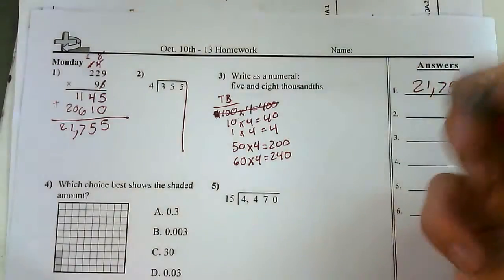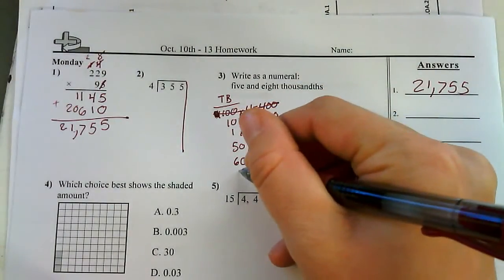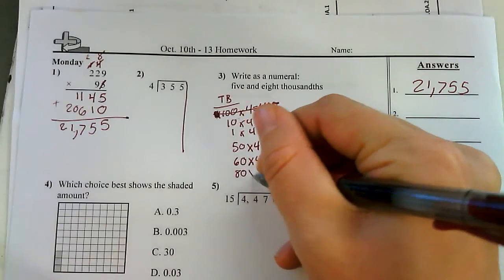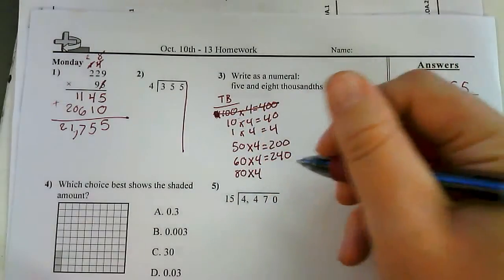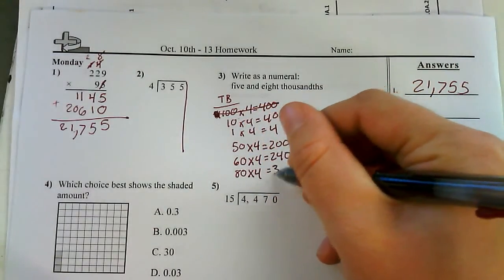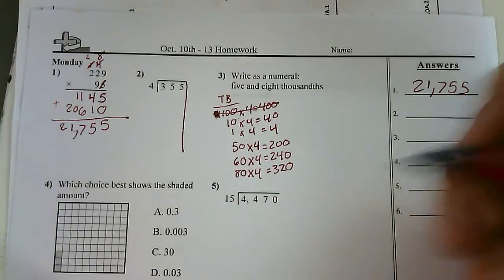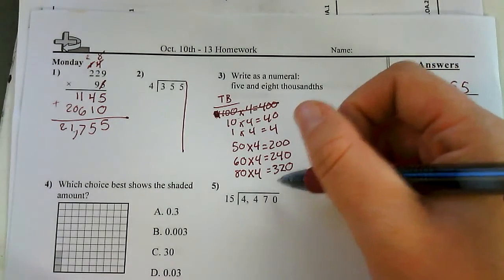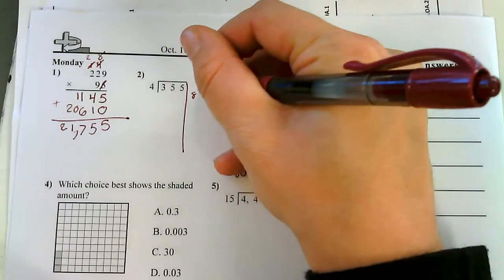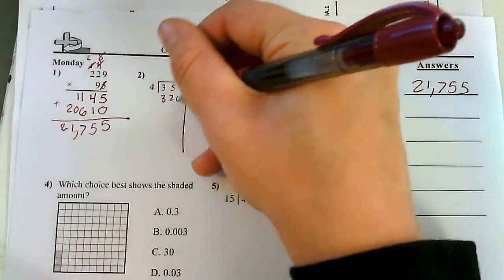Let's keep going. I'm going to skip 700. Let's go to 800. Let's just see what that's going to do. Not 800, excuse me. 80 times 4. 8 times 4 is 32. So 80 times 4 is 320. That's pretty close. I think I'm going to stick with my 80. Put your number on your outside and your answer below.